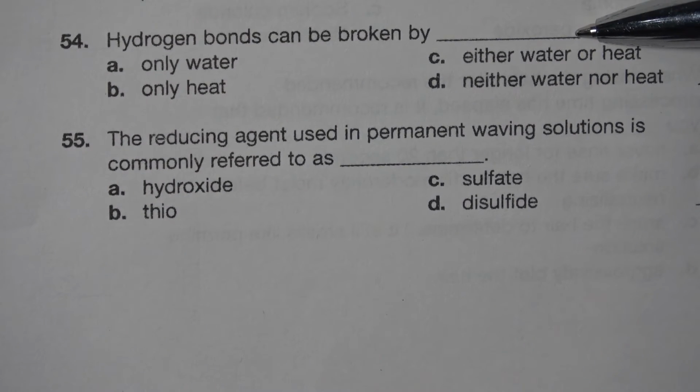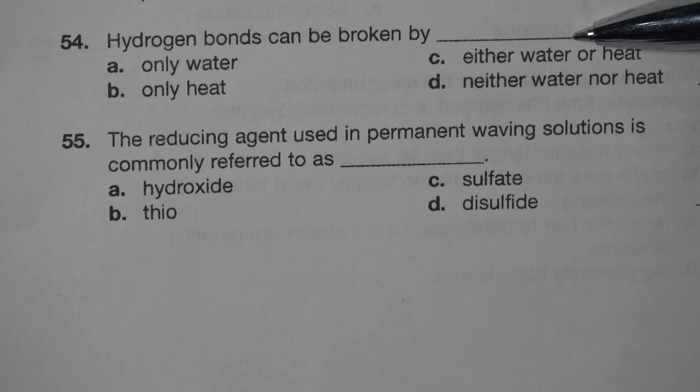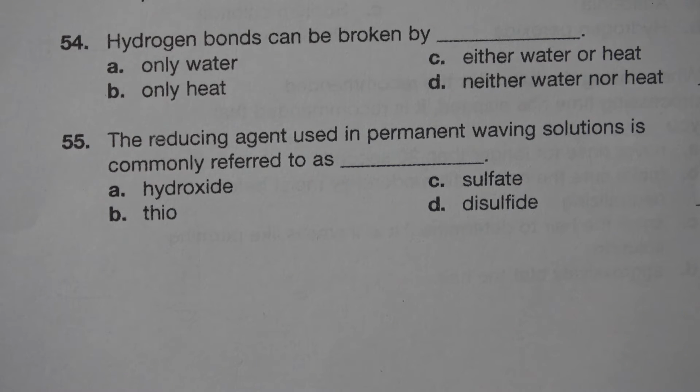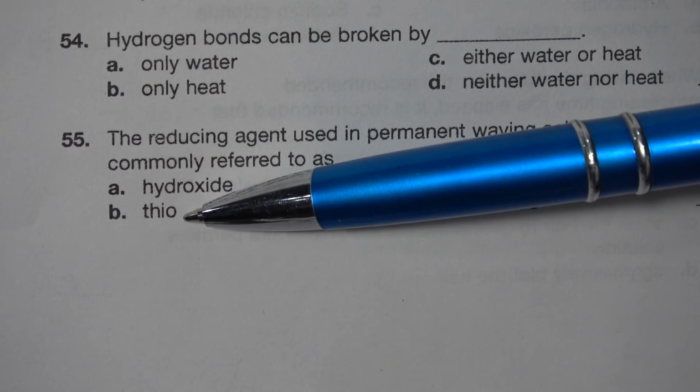Number 54. Hydrogen bonds can be broken by blank. A, only water, B, only heat, C, either with water or heat, or D, neither water nor heat. And the correct answer is C, either water or heat. Number 55. The reducing agent used in permanent waving solution is commonly referred to as blank. Is it A, hydrogen, B, thio, C, sulfate, D, dulcified? And your correct answer is B, thio.